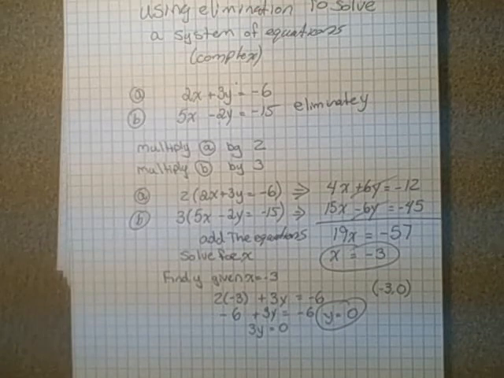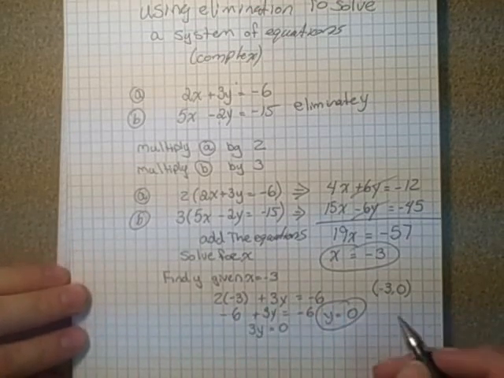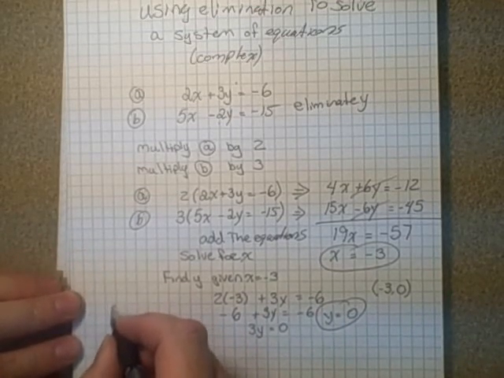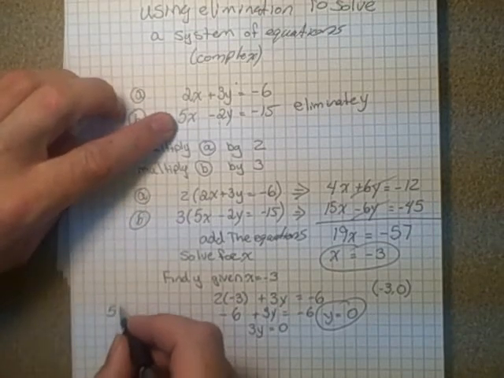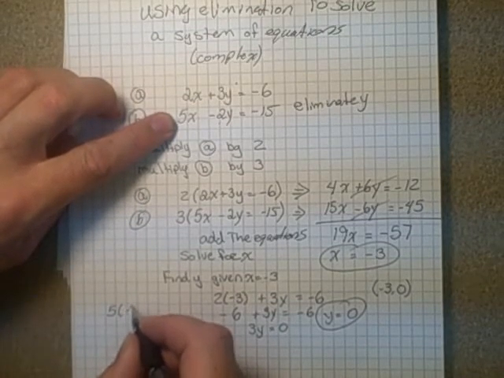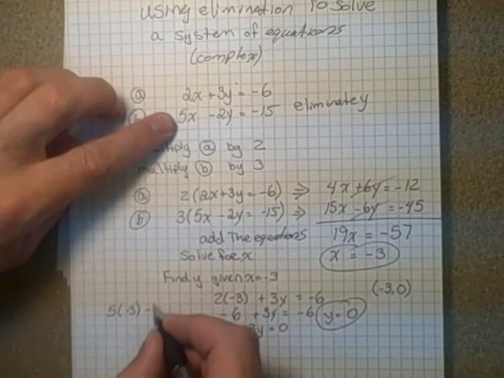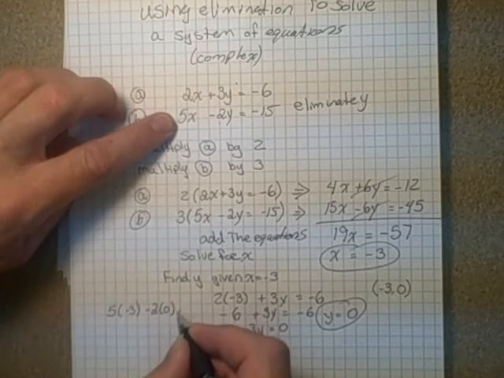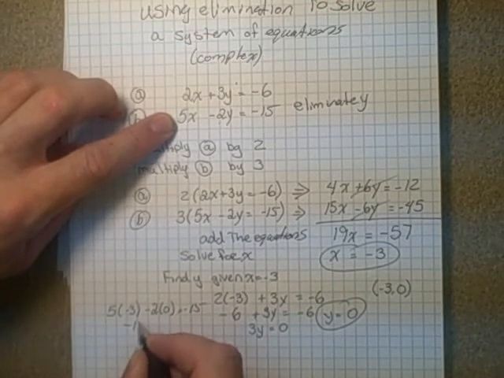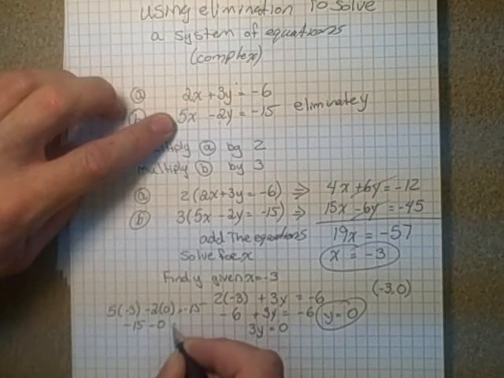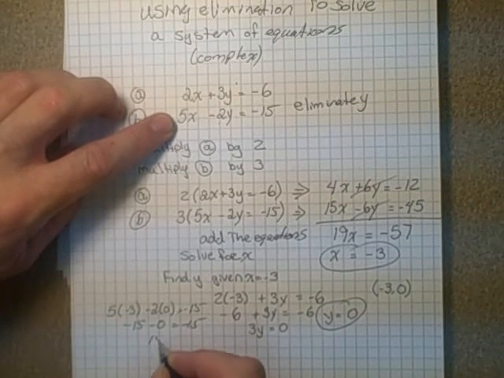Well, let's check them in the equation to see if it works. So I'm going to use the other equation. 5 times negative 3 minus 2 times 0 equals negative 15. So that works.